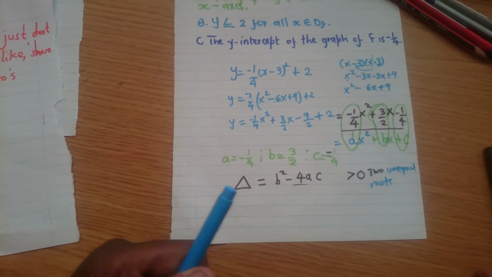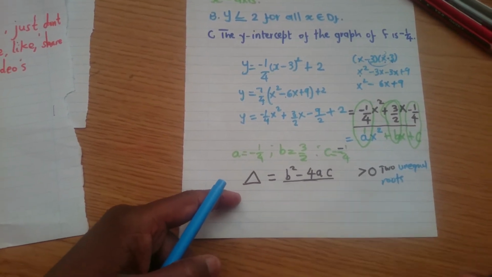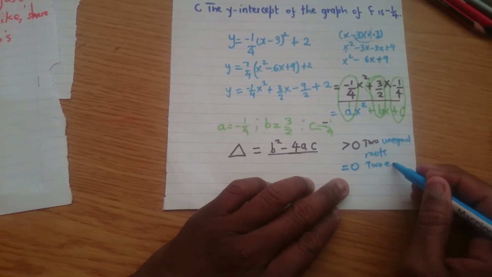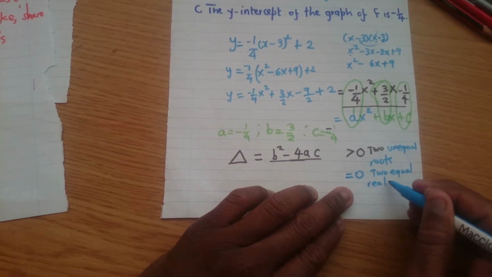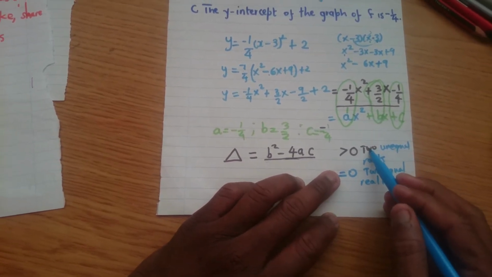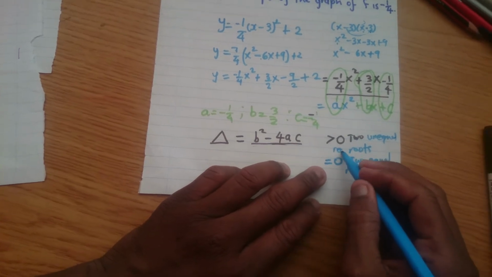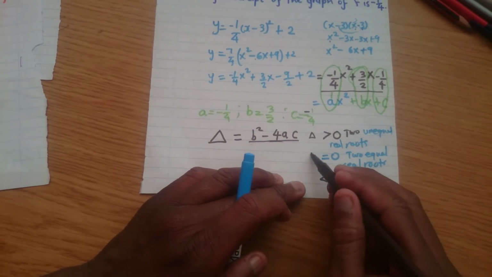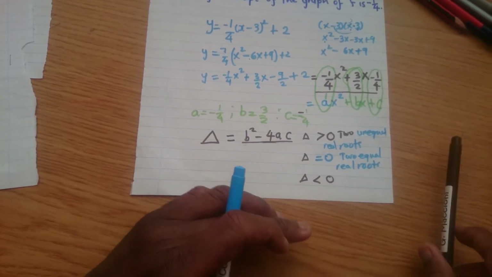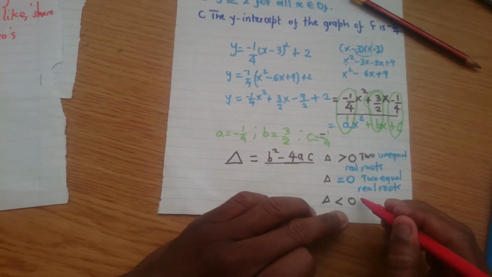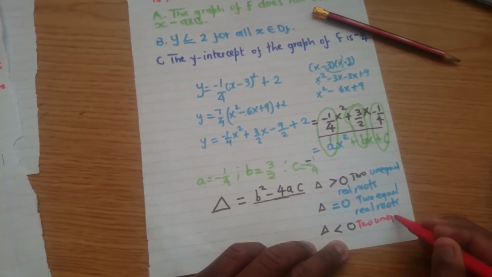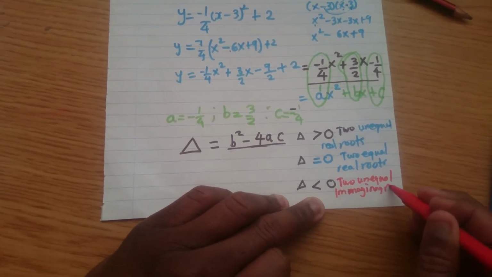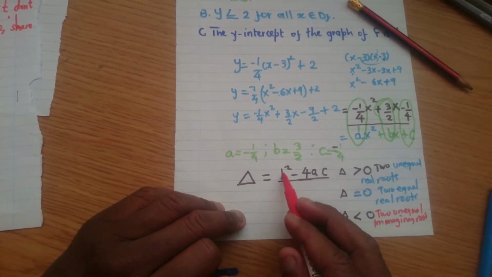If you get the result of this one here, if it's equal to 0, it means 2 equal real roots. But if you get this one less than 0, then you say 2 unequal imaginary roots. So now we're going to have to plug in the values into b squared minus 4ac.